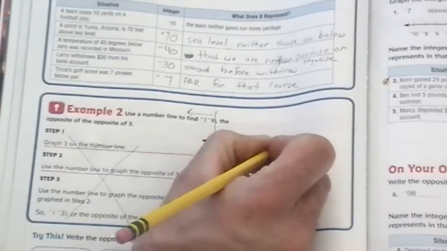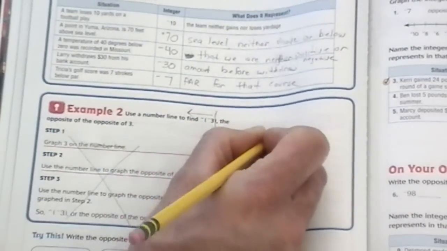Well, here's -3 on my number line. And as we all know, -3 is 3 away from 0. To find the opposite, I want to be on the opposite side of 0 and the same distance away, which is going to be 3. So the first part of our problem, the opposite of -3 is 3. Pretty simple.